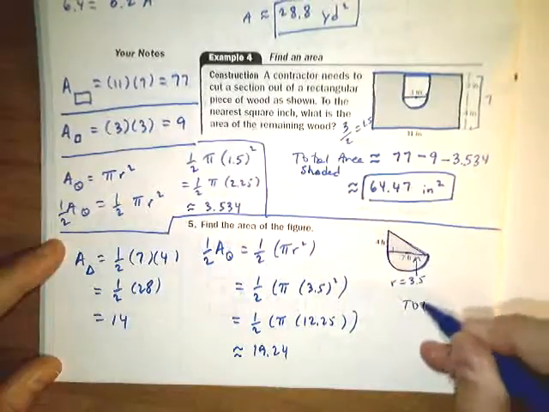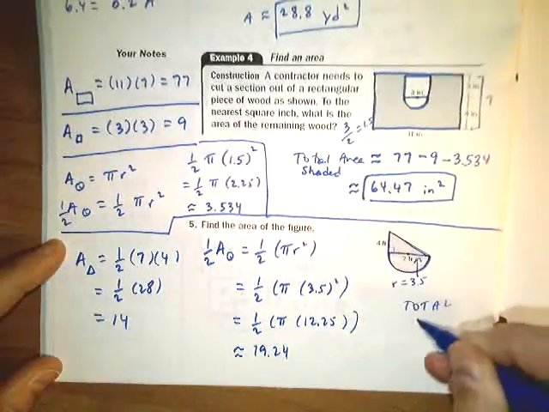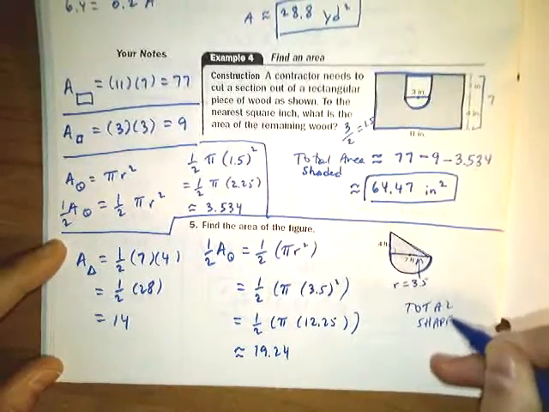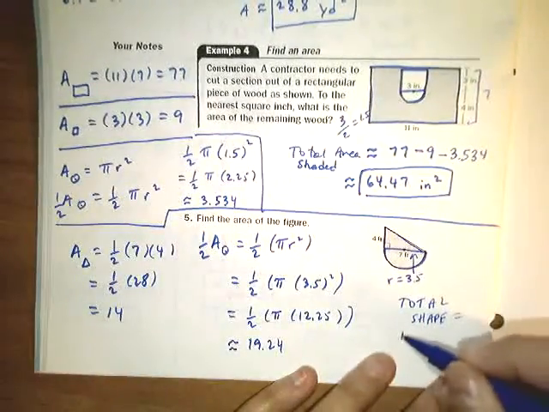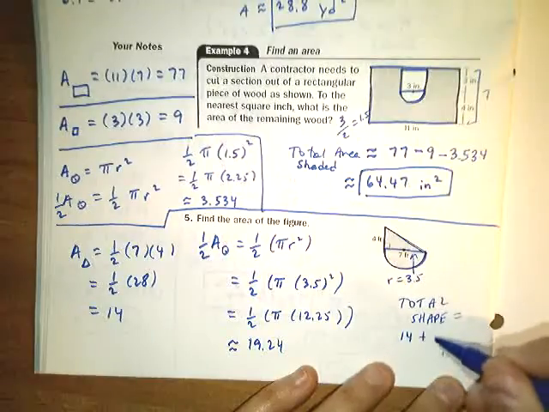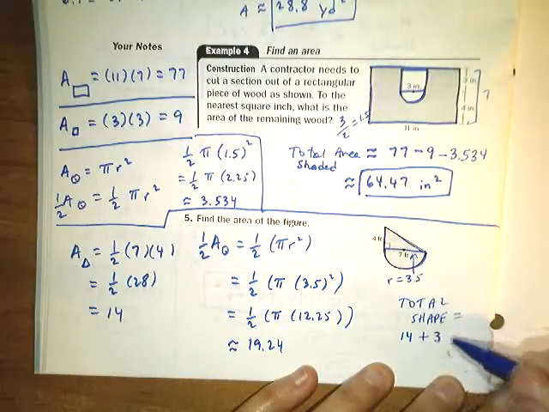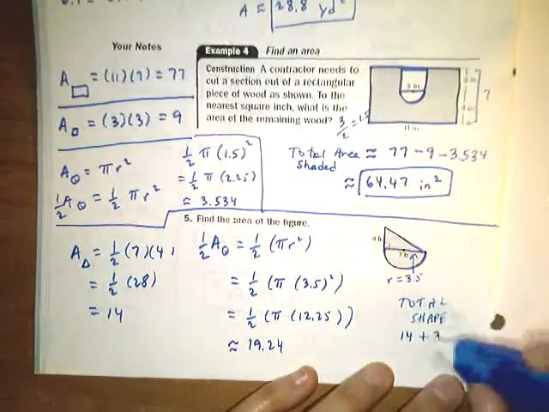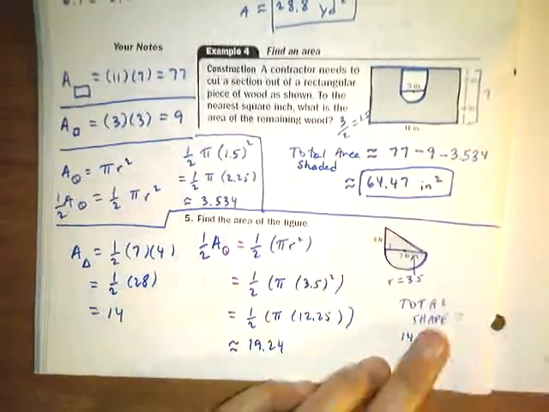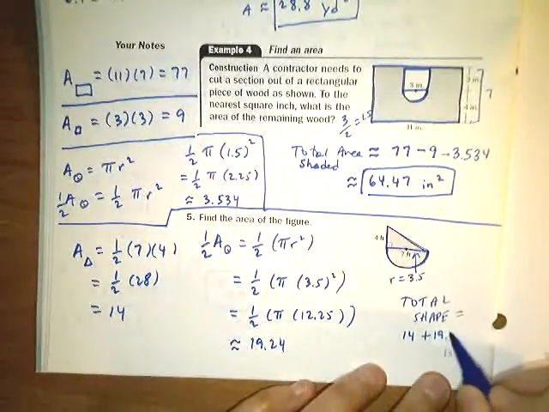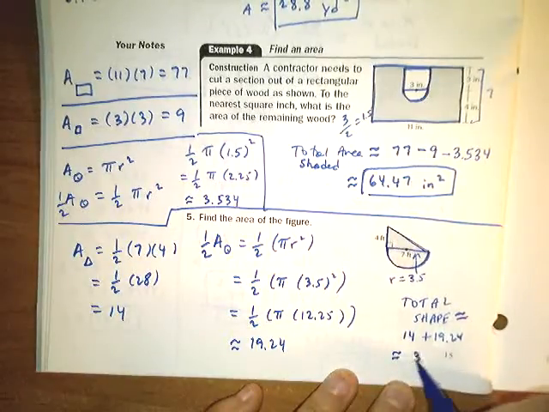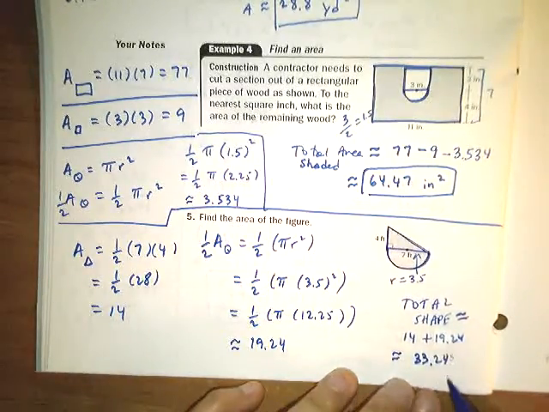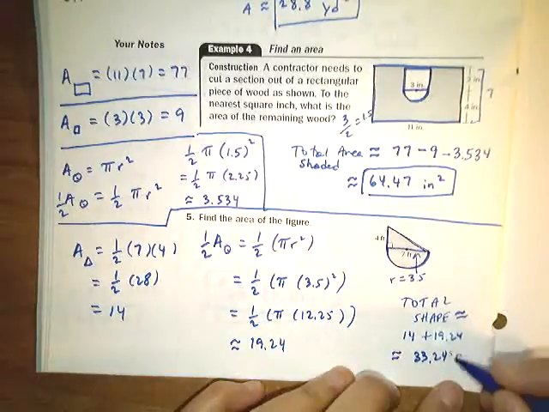So then the total shape that's shaded in up there, the whole thing, would be the area of the triangle on the top plus the half circle on the bottom, which is 19.24. So you get about 33.24 square feet.